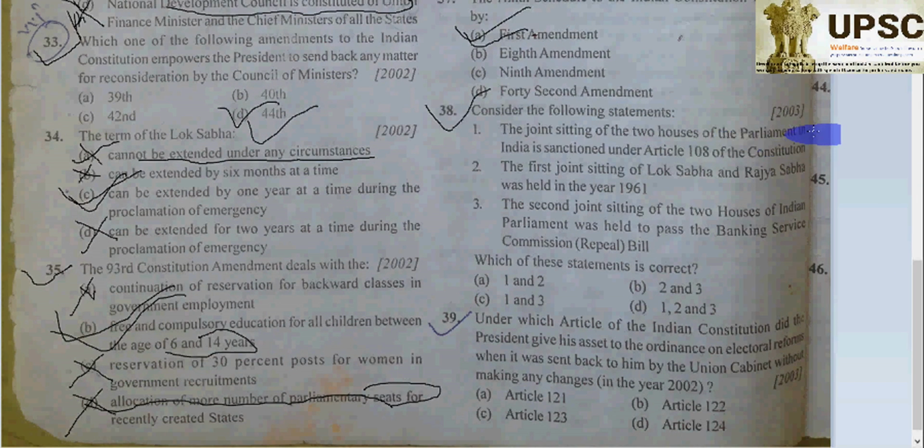So, a joint sitting of the two houses of Parliament in India is sanctioned under Article 108, absolutely correct. And three times, as we know, a joint sitting of Parliament has been organized. The first joint sitting of the Lok Sabha and the Rajya Sabha was held in 1961, related to the Dowry Prohibition Bill. The second joint sitting was held to pass the Banking Service Commission Bill in 1978, and the third in 2002, the Prevention of Terrorism Bill.